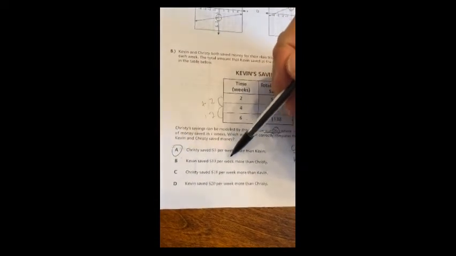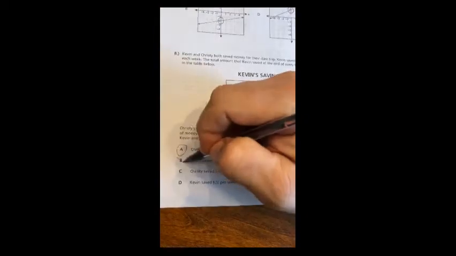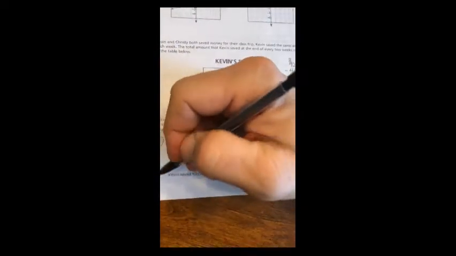surprising. Kevin saved $10 per week more than Christy. Not true. Christy saved $18 per week more than Kevin. Not true. Kevin saved $20 a week more than Christy. Not true. There we go. There's our answer. Here's how we figured it out.